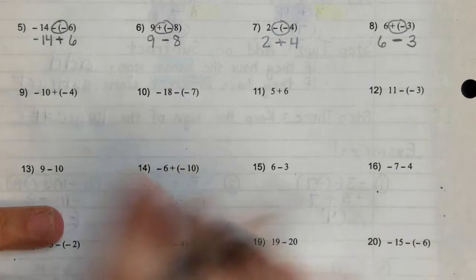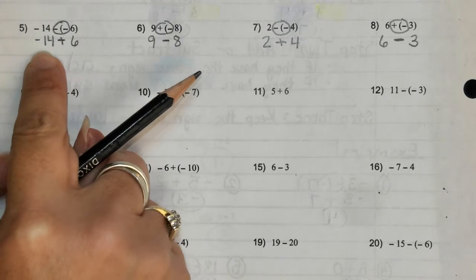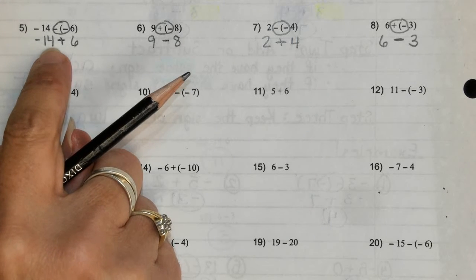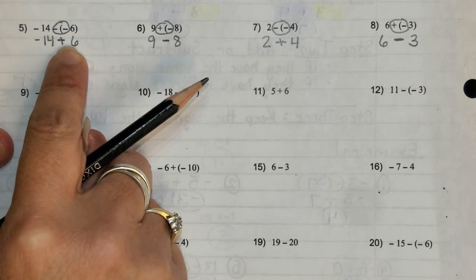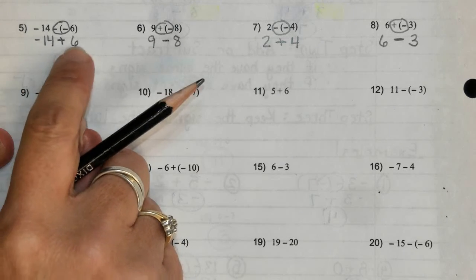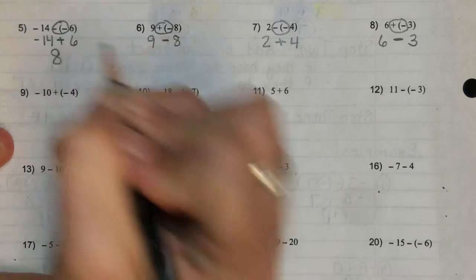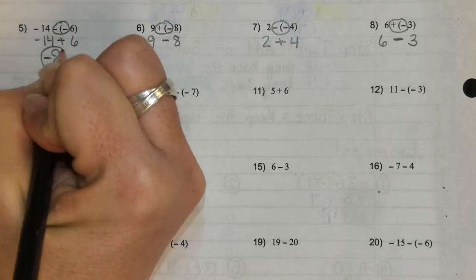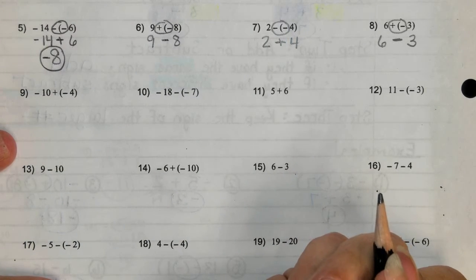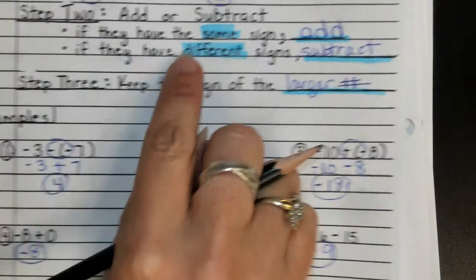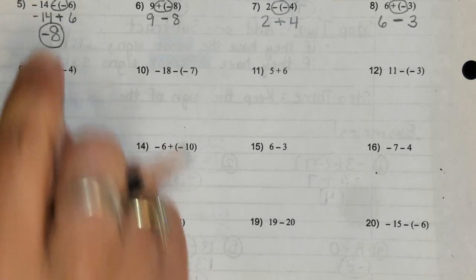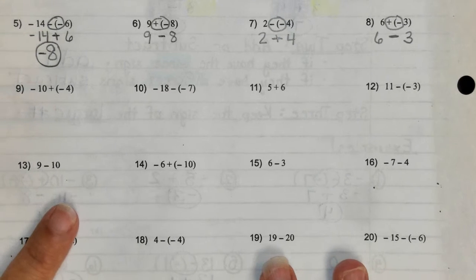Okay. So, this one is different signs. What are we going to do? Add or subtract? Subtract. Different signs. Subtract. 14 minus 6. 8. Keep the sign of the larger number. Because it goes back to this rule. If there's different signs, subtract. And that's negative 14, that's a positive 6. Remember, the sign's in the front.